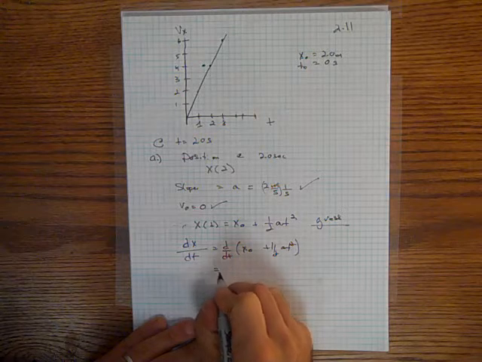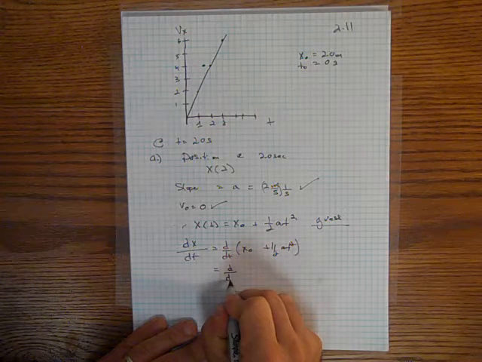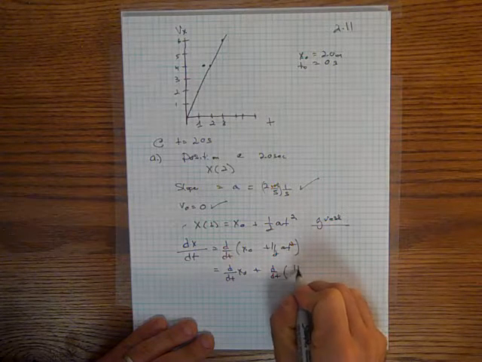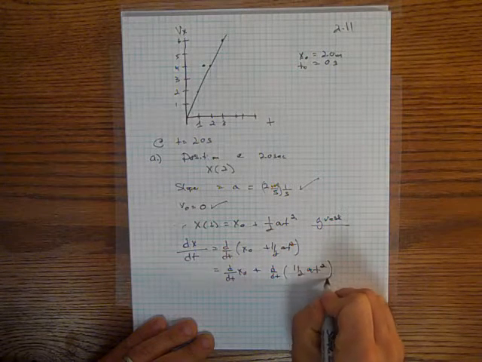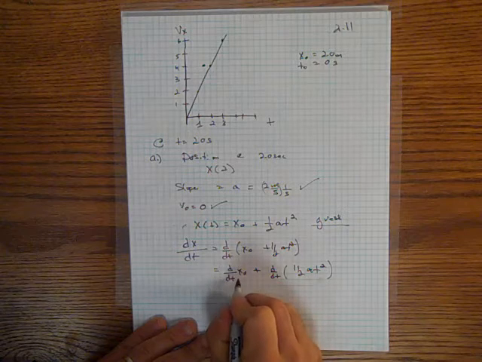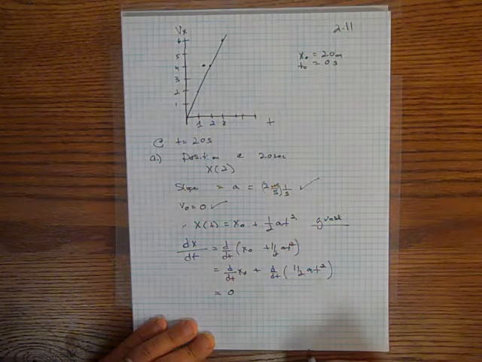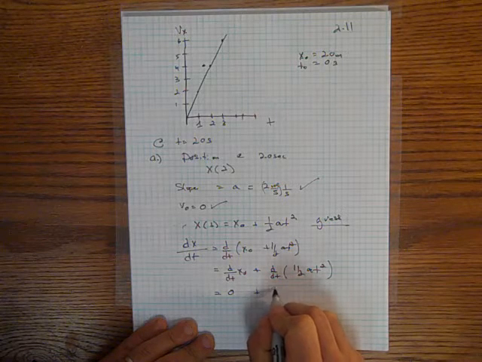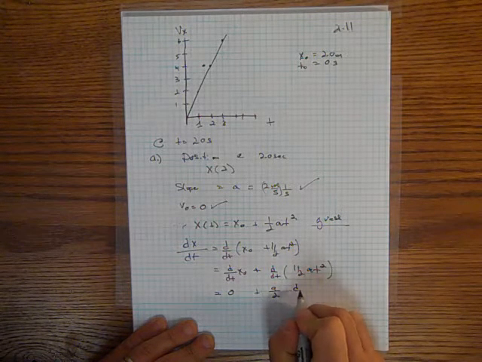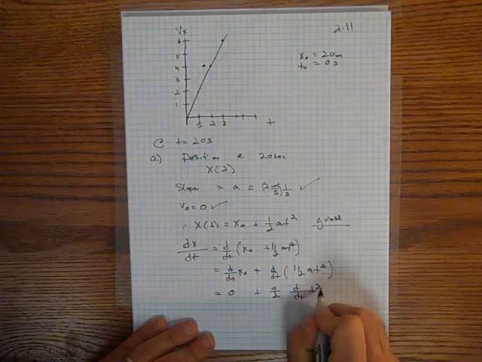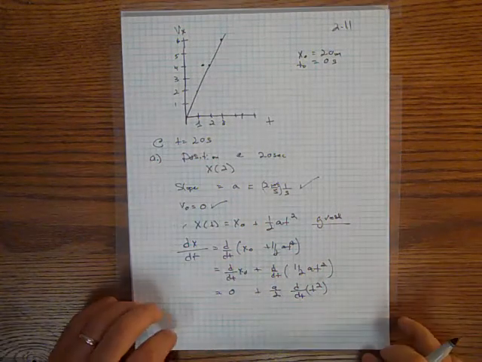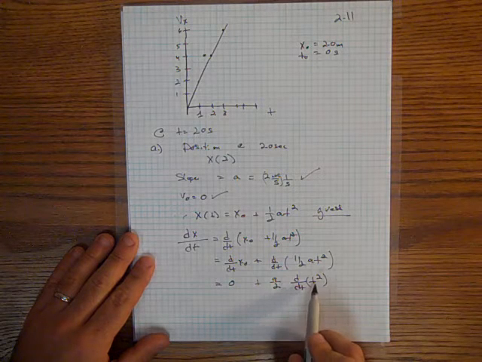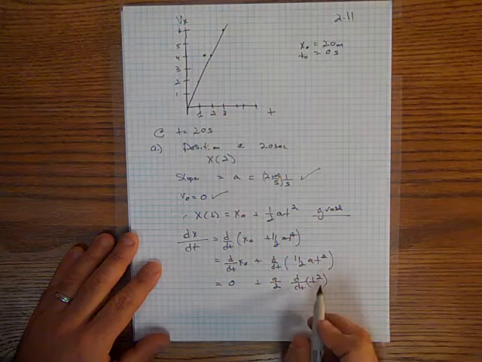The derivative of a sum is a sum of the derivatives, so it's d dt of x0 plus d dt of 1/2 at squared. The derivative of x0 is 0, because it's a constant. I bring the two constants, 1/2 and a, outside, and I get the derivative of t squared. If you look up your rules, you'll remember that we bring down the power and reduce the power by 1.